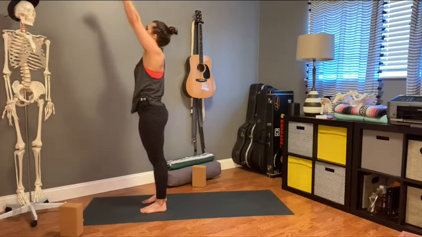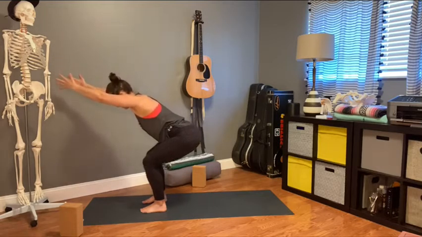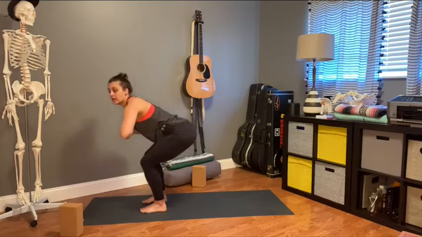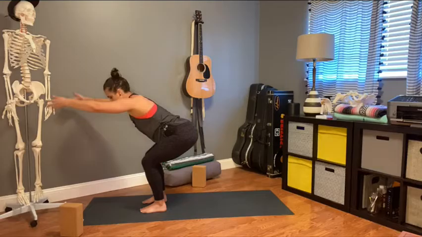Inhale, reach the arms. Exhale, make your way into chair pose. Did you notice yourself getting there one way compared to how you maybe usually do it?